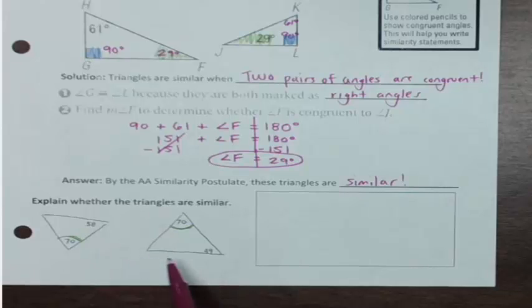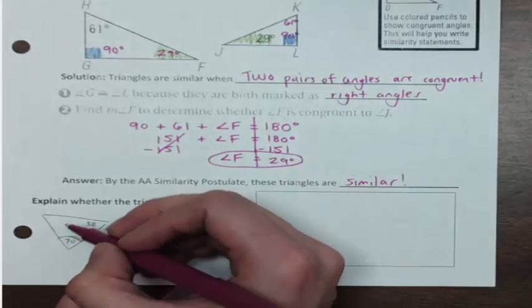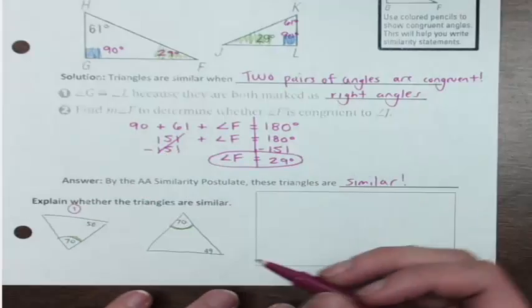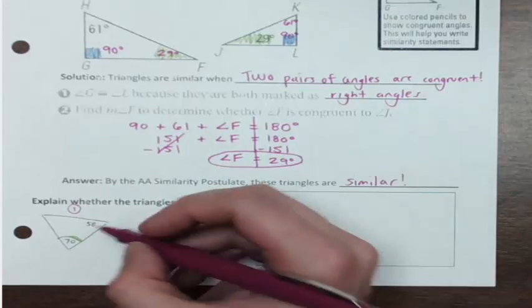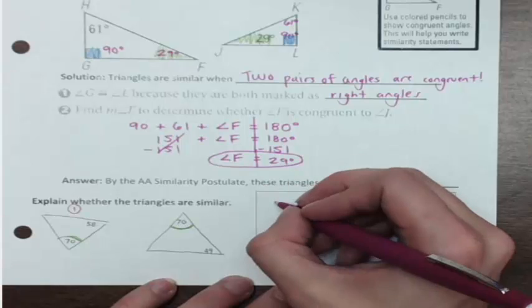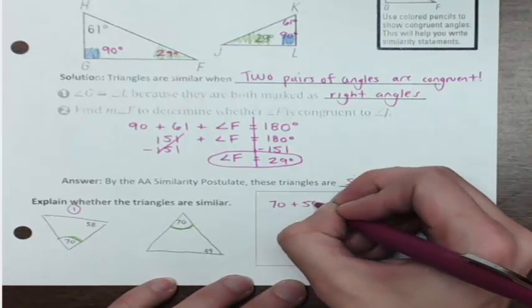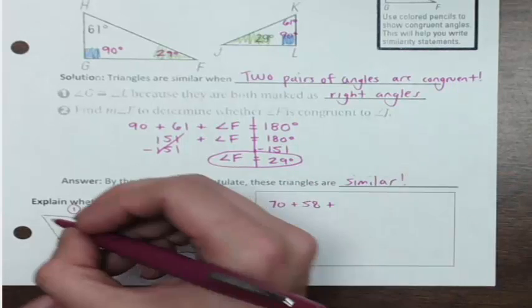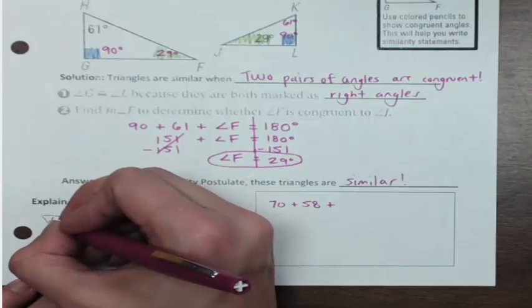Okay, looking at these two triangles, I know that they share one angle that's similar. 70 degrees is in both of those triangles. I need to determine what the missing angle is to determine if the triangles are similar. So I'm going to take this first triangle first to find the missing angle. I know all the interior angles add up to 180, so I'm going to add 70 plus 58 plus, I'm going to call this angle A.